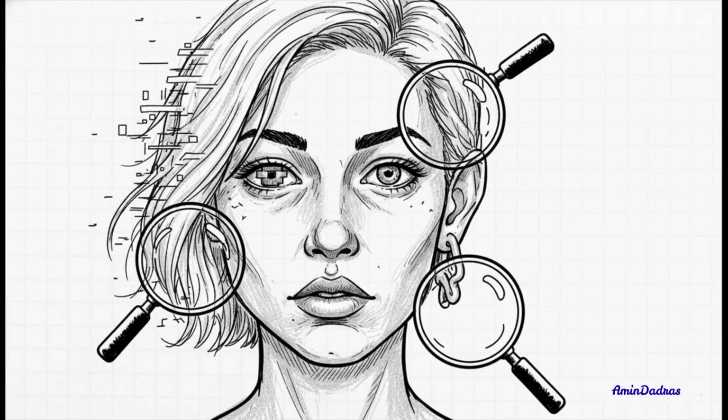But for now at least, AI isn't perfect. We can fight back by learning to spot the digital glitches. Look closely. Does the person in the video blink in a weird, unnatural way? Is the jewelry they're wearing a little warped? Are the edges around their hair kind of blurry? Those are the telltale signs that a machine made the image, not a camera.